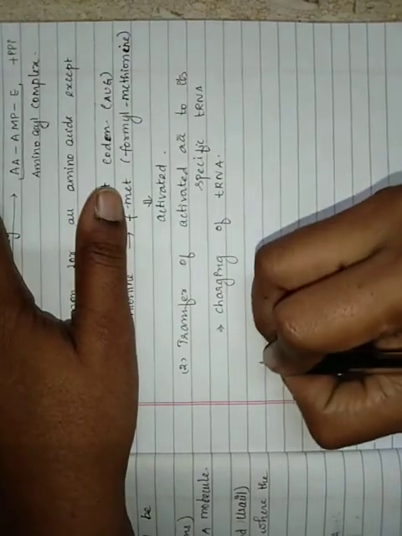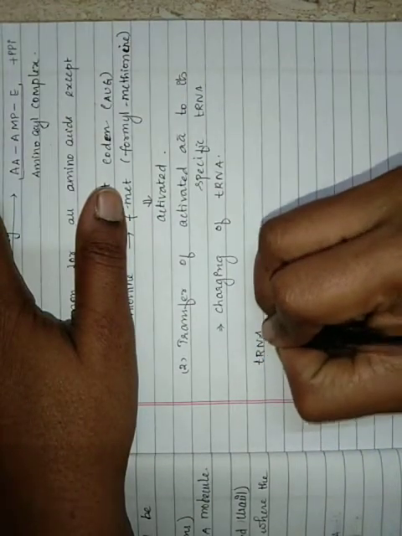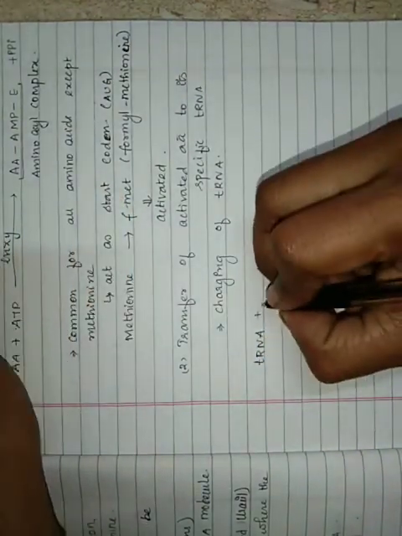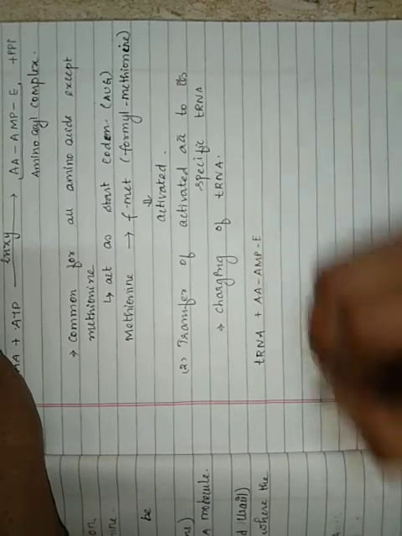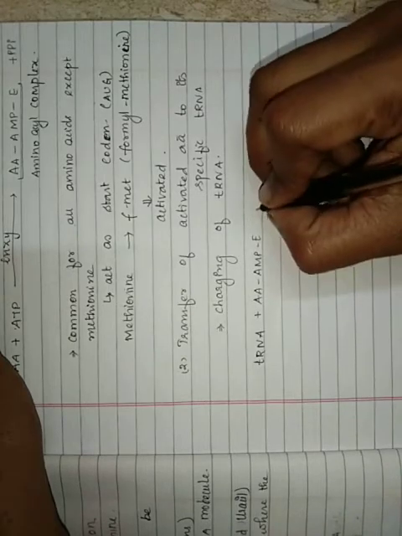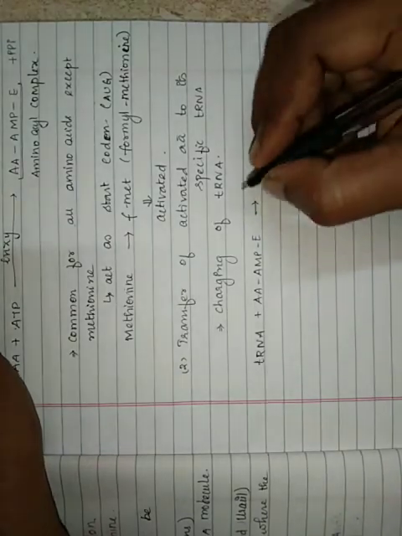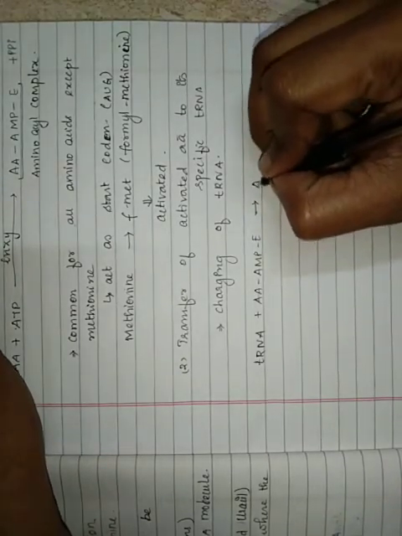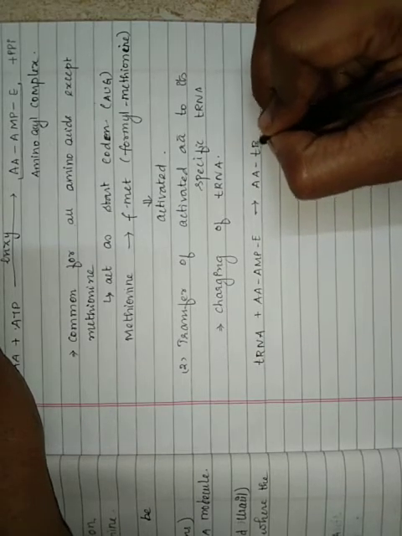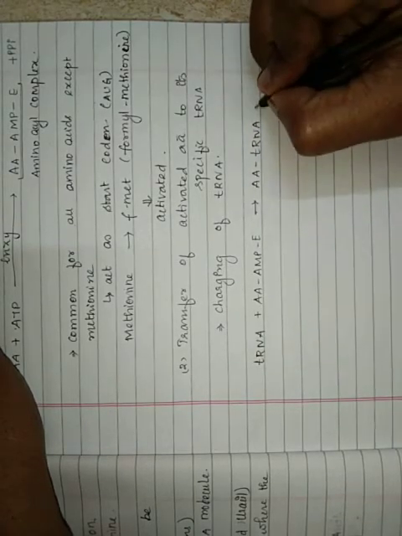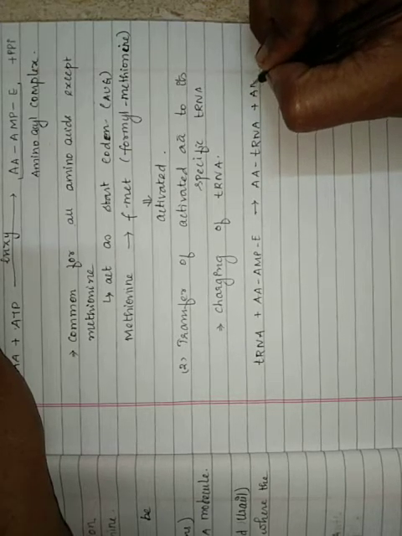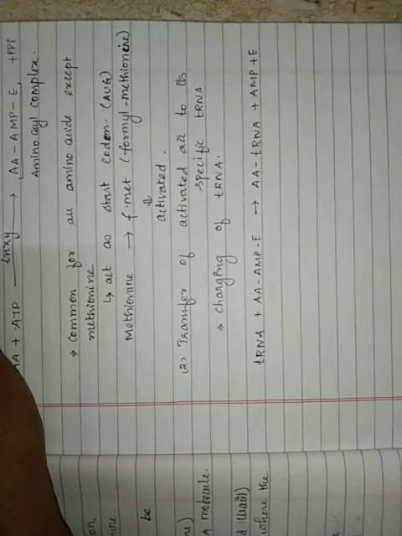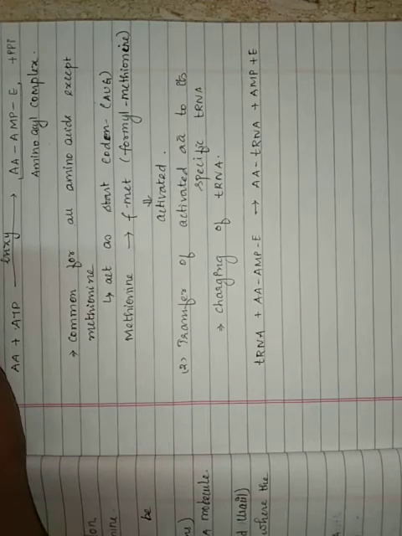In charging, the tRNA reacts with the aminoacyl complex. Finally the amino acid gets attached to the tRNA, and the AMP molecule and the enzyme are released from the aminoacyl complex.